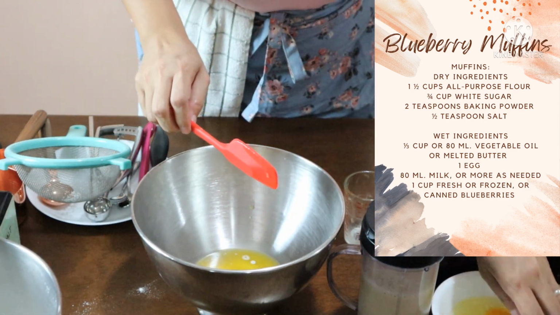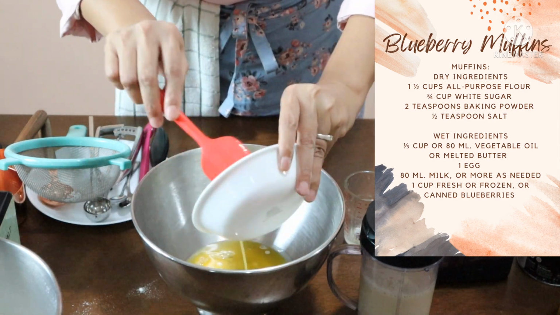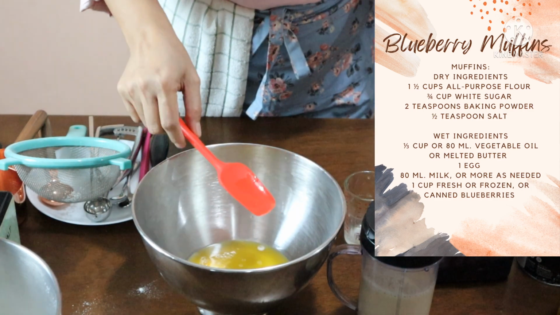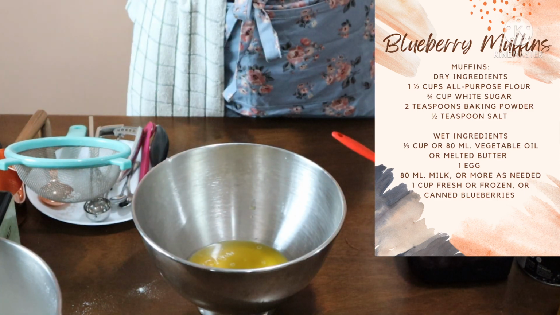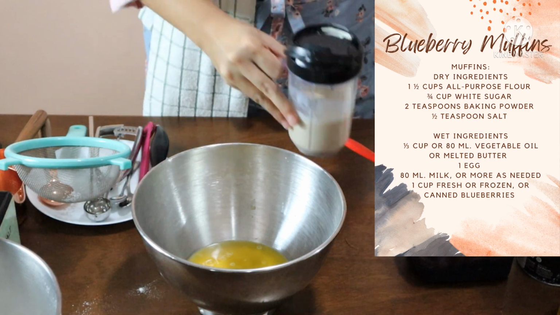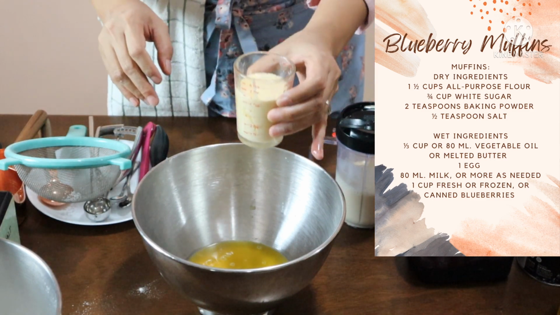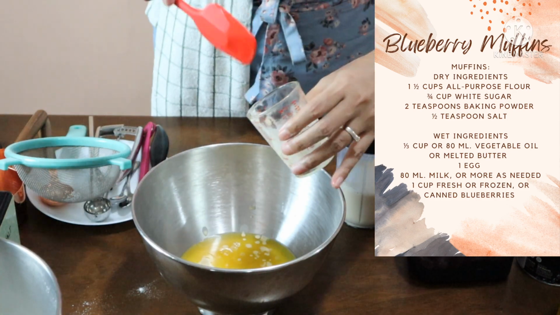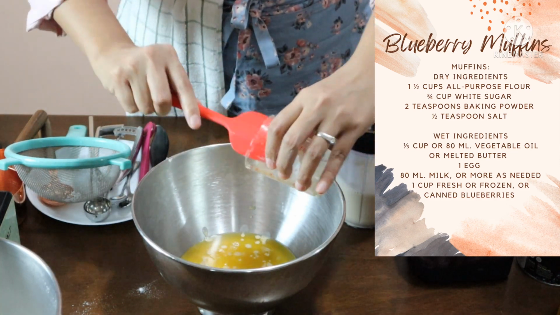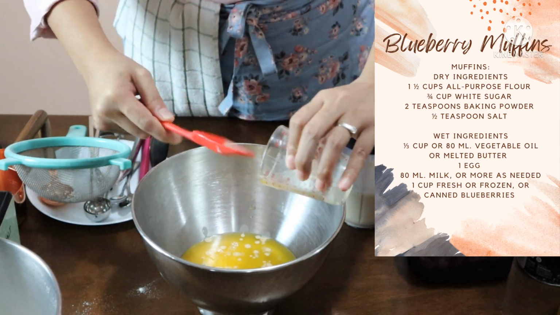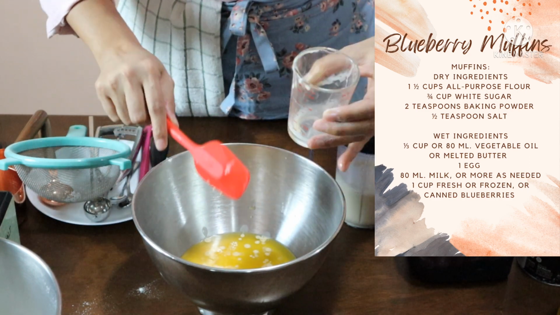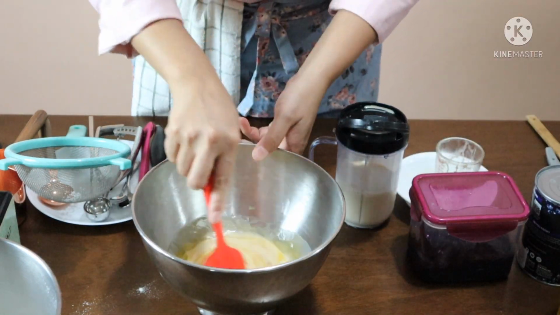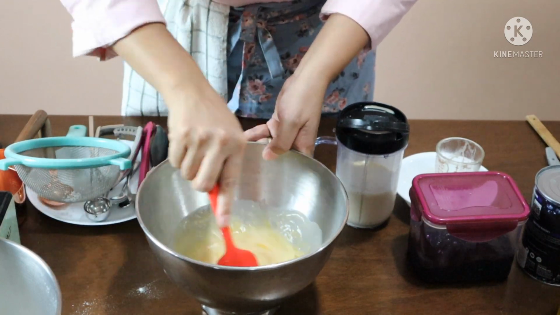One egg, and also 80 ml of milk. You can use whatever milk you have at home, evaporated milk or fresh milk or full cream milk, kung ano man ang meron kayo. Fresh milk, whatever will do. We're supposed to need fresh or frozen blueberries, but as we all know, blueberries are very expensive here in the Philippines. So I will be using canned blueberry. So here are our wet ingredients.